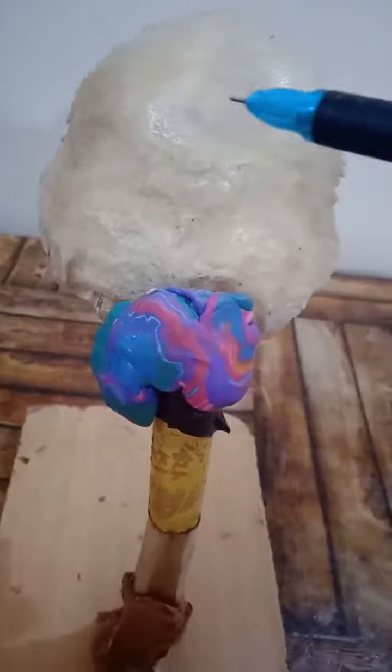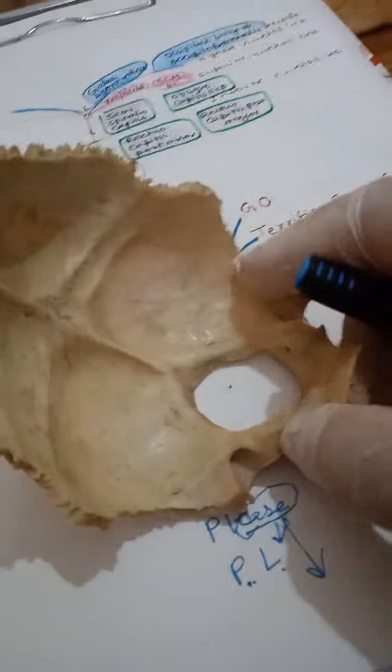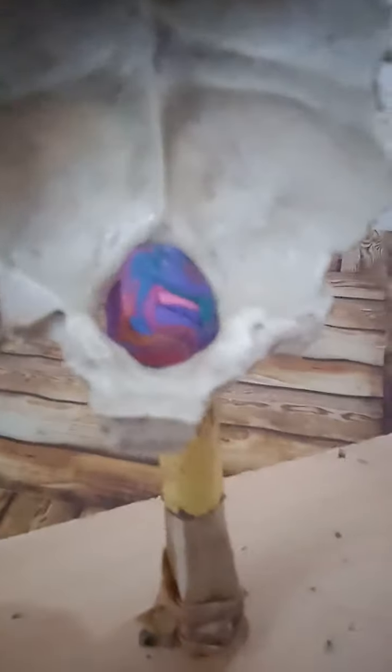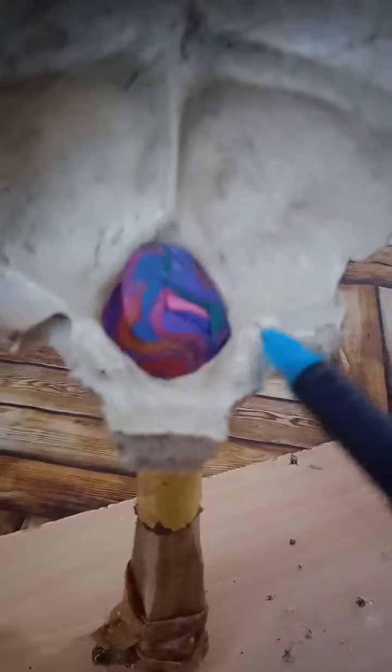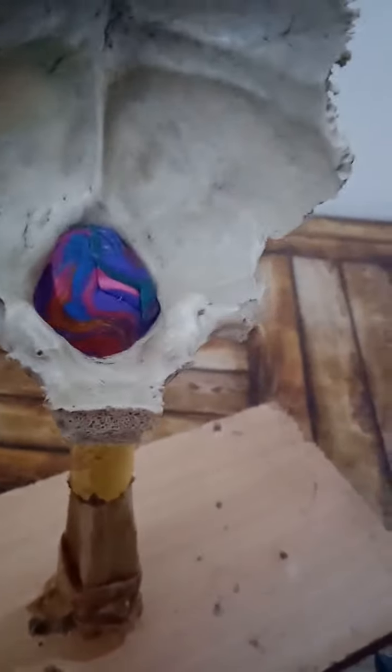Now we have completed the external surface, internal surface, borders and angles, and now we come to the basilar part and the condylar part. The condylar part has a lateral part and a medial part.